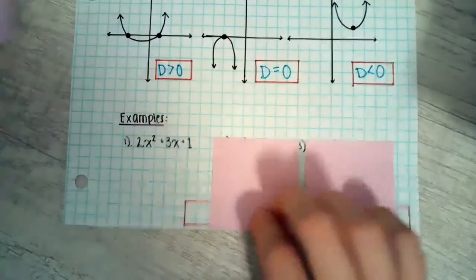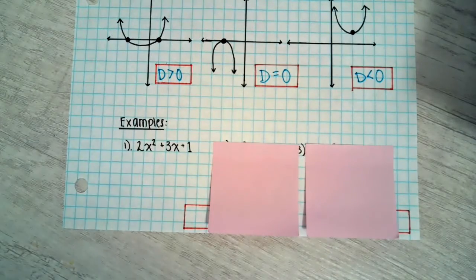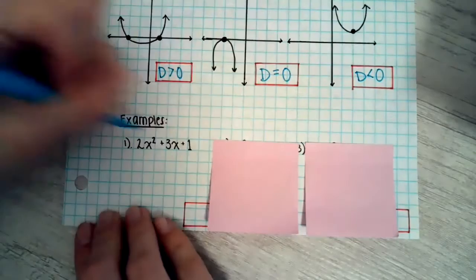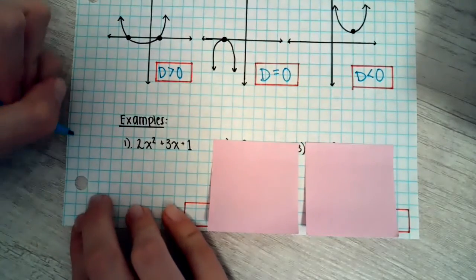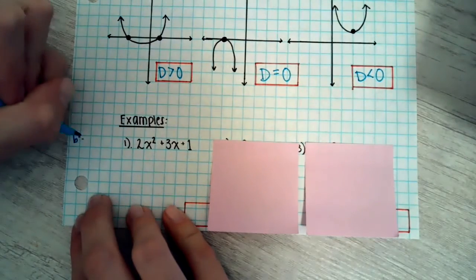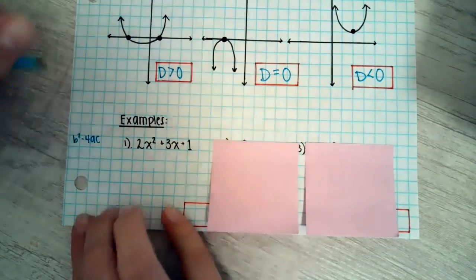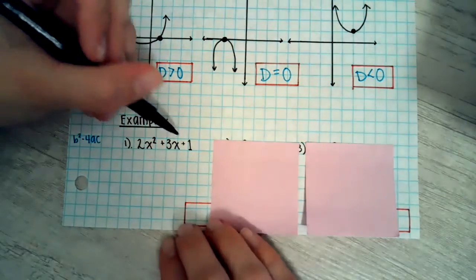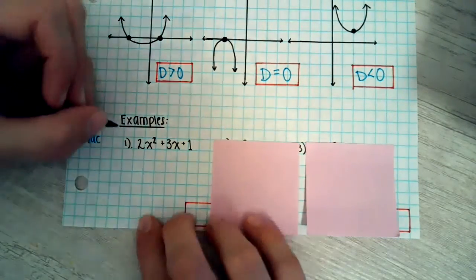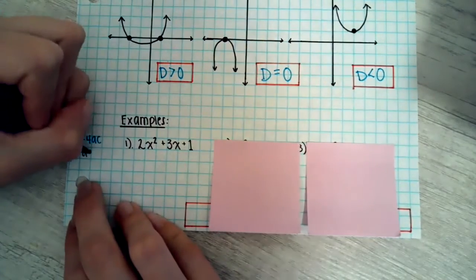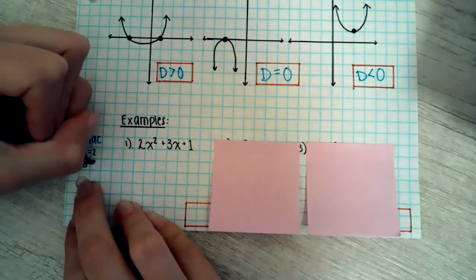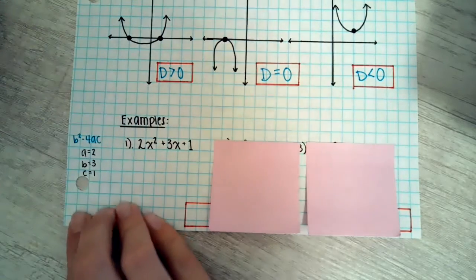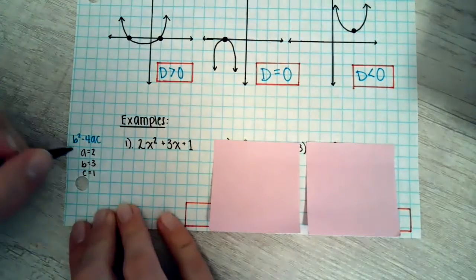Our first example, 2x squared plus 3x plus 1. I've just got to keep thinking, what am I actually looking for? I'm not looking for my whole quadratic equation. I'm just looking for b squared minus 4ac. In this problem, my a is 2, my b is 3, and my c is 1. I could write those down if I want to just quickly remind myself: a is 2, b is 3, c is 1. Or I could just jump right in and start plugging these in.